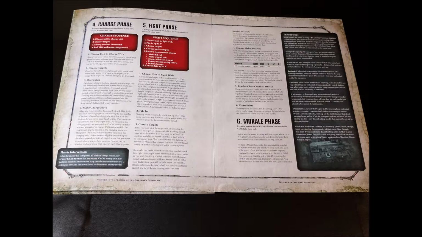You also have to remember that there is another thing, that is the fact that you can amass. When you choose a unit that has to fight, you can move each model of the unit that you selected up to 3 inches toward the closest model.